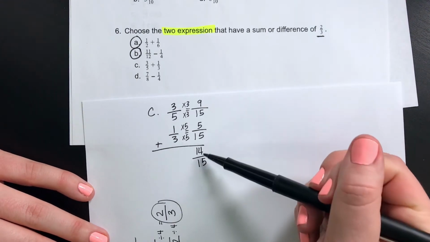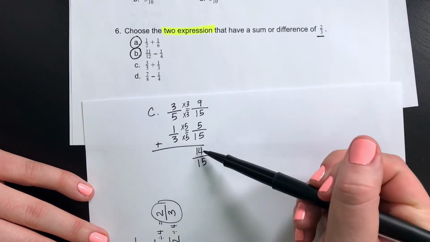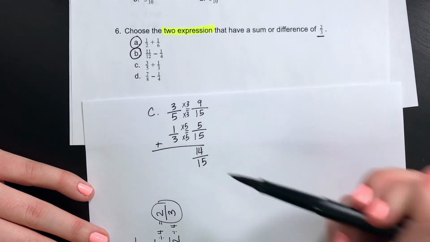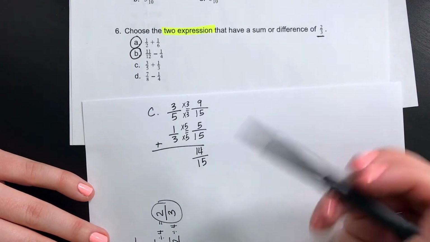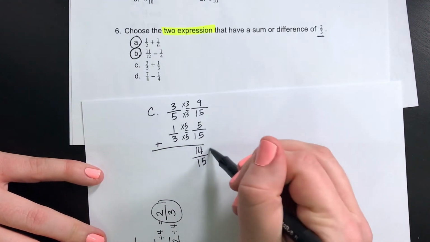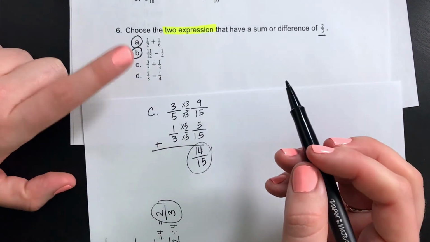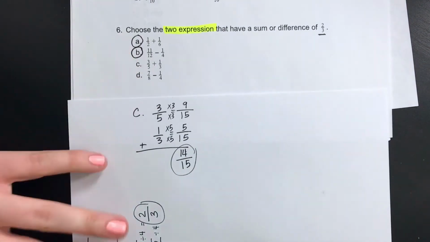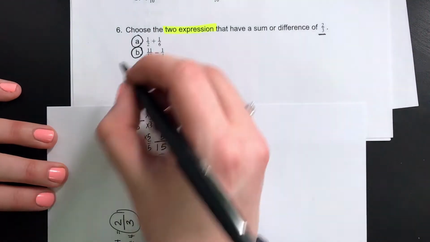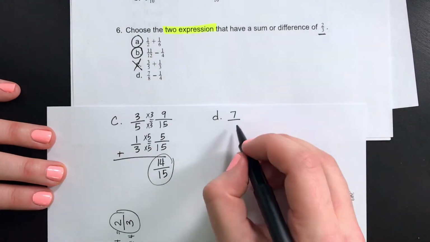There's no number that can go into both of these. 15 is odd, so 2 can't fit into these, 3 doesn't fit into both of these, 4 doesn't, and so on. It just doesn't work. So 14/15 cannot be simplified, so that obviously does not work for this problem specifically. So let's just try D to finish this up. Let me put an X over C, that's not going to work.